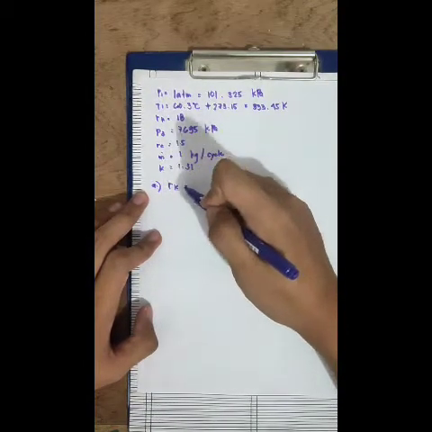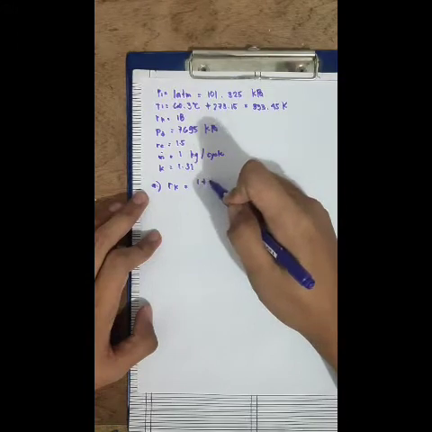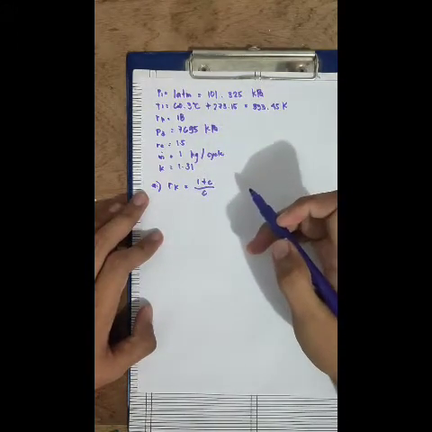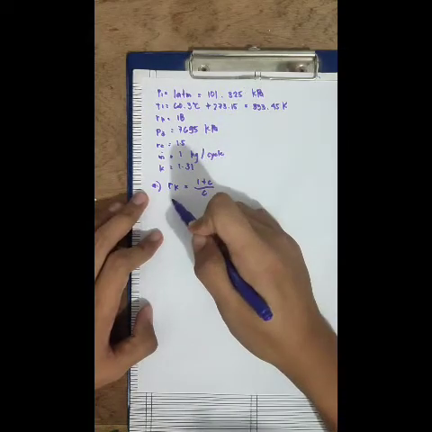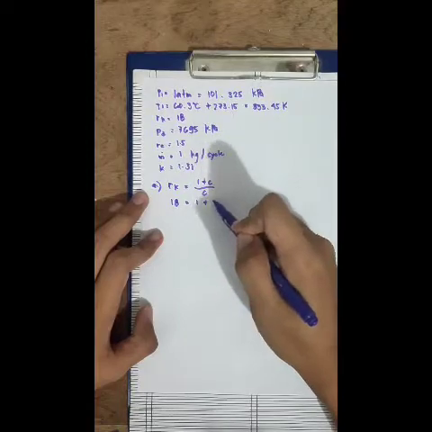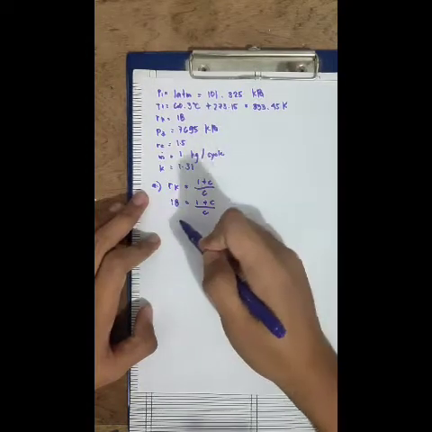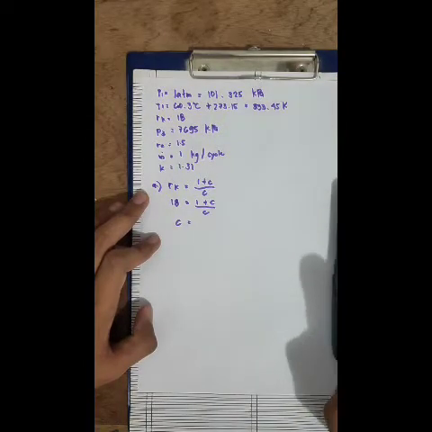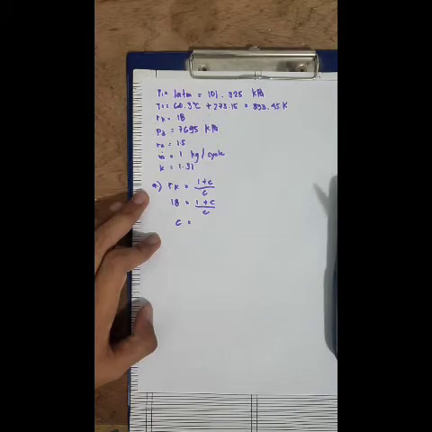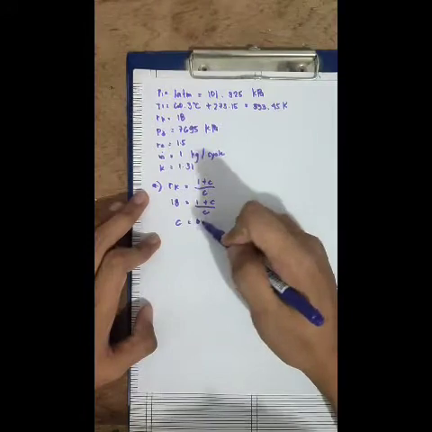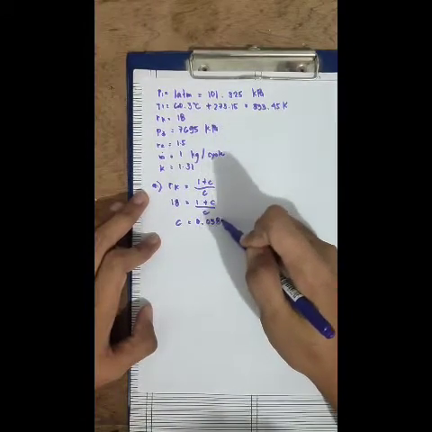So for letter A, which is finding the clearance, you have to use this formula. RK is equal to 1 plus C over C. So you have to substitute all the data here: RK is equal to 18, which is equal to 1 plus C over C. So C is equal to 0.0588.